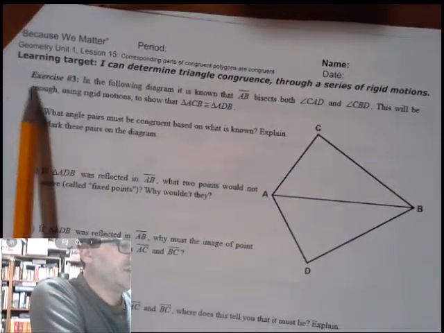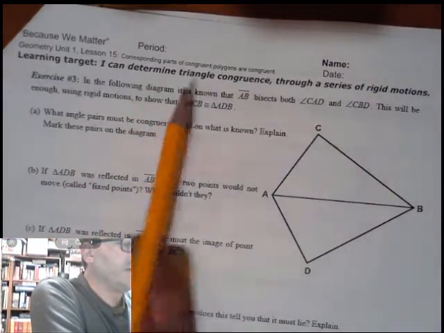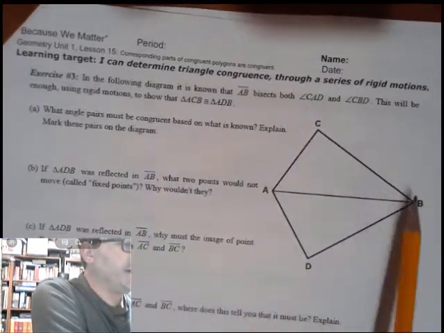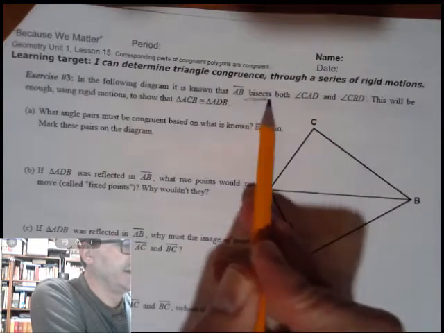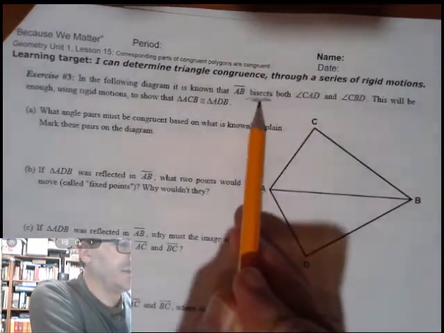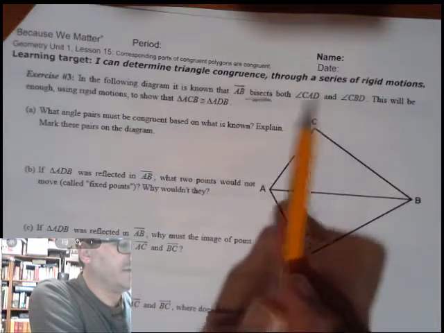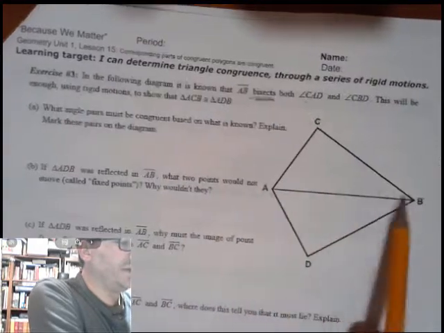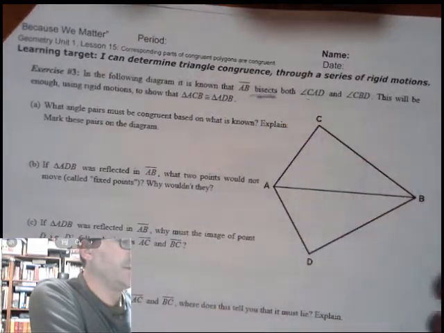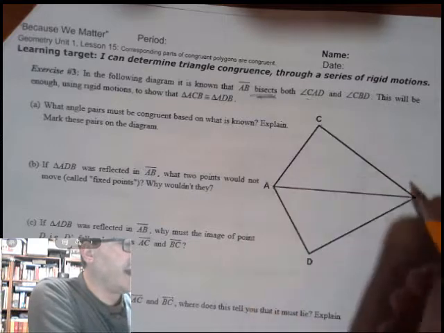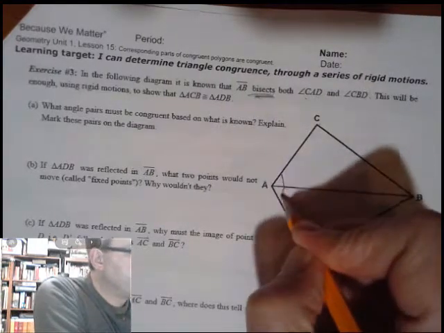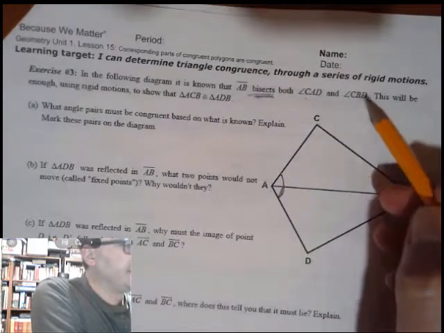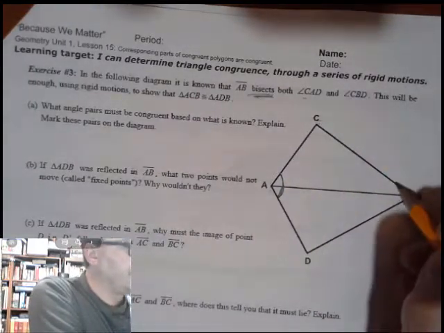All right, exercise 3. In the following diagram, it is known that AB, so AB here, bisects. What does bisect mean? It means to cut something in half. And in this case, we're going to bisect an angle, which means cutting an angle in half. Let me show you how that works. It is known that AB, right here, bisects both CAD, so this gets bisected, and CBD, this gets bisected.